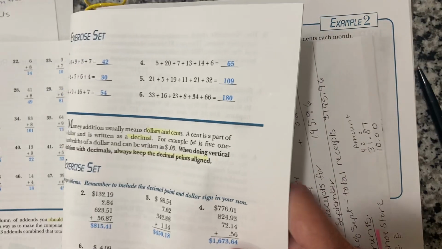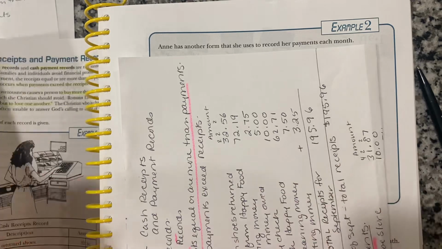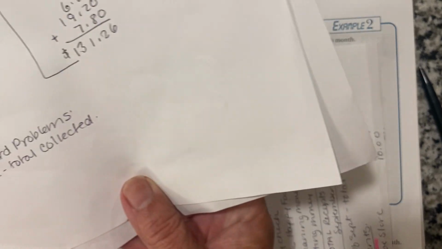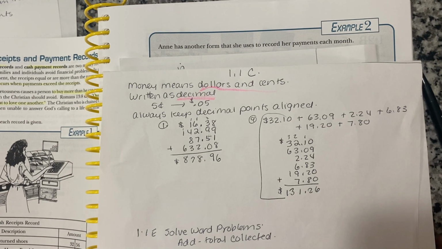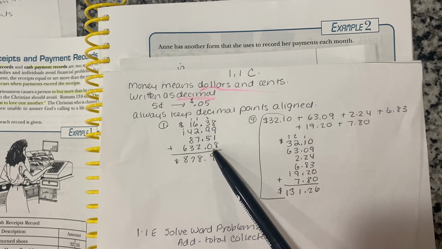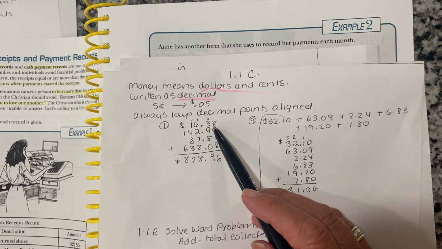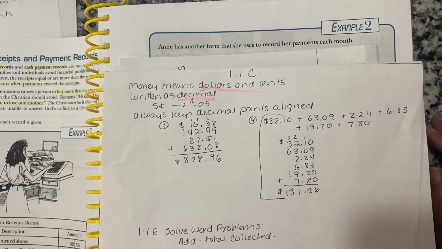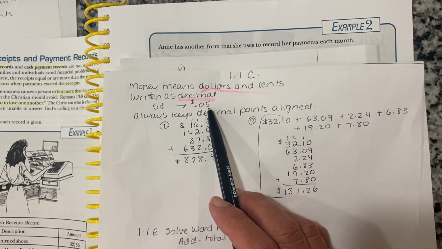So the next is on cash receipts. Oh, before you get to the cash receipts, let me put this here. Basically money means dollars and cents, right? And so if it's written as a decimal, it's going to be dollars and cents. You're always going to round to the nearest cent. So if you have a decimal that says 3.81, you're always going to round to the nearest cent when you're doing dollars and cents. So basically, dollars and cents written as the decimal, 5 cents equals 0.05. You guys know this already.